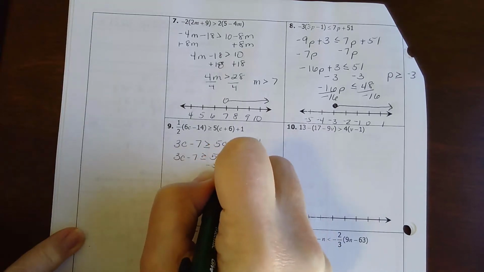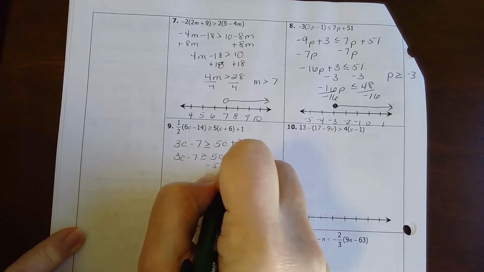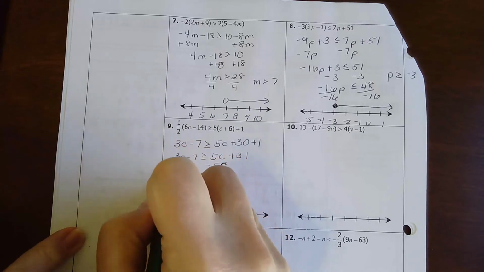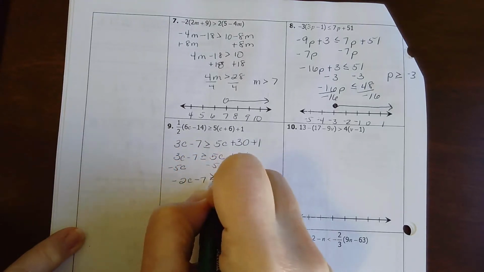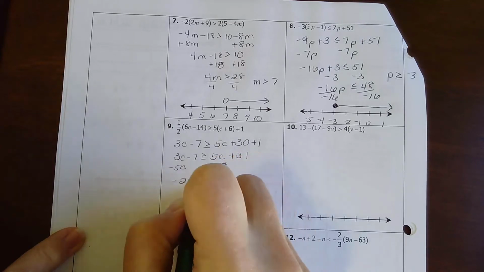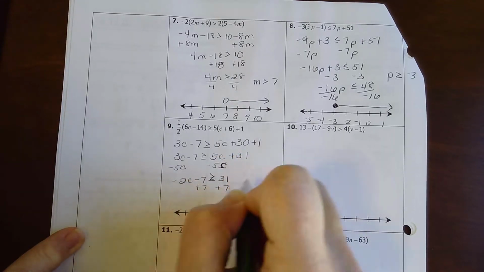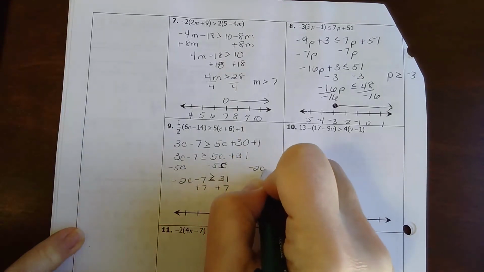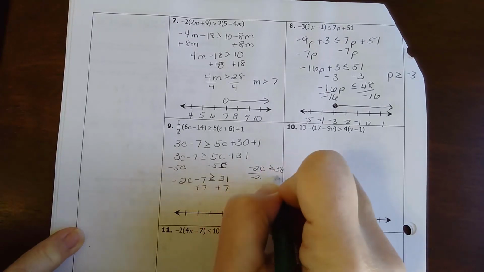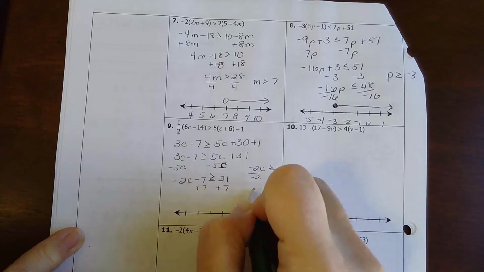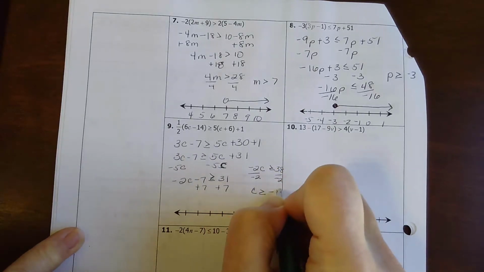Subtract your 5c's. So negative 2c minus 7 is greater than or equal to 31. Add 7. So negative 2c is greater than or equal to 38. Divide by negative 2. C is going to be greater than or equal to negative 19.